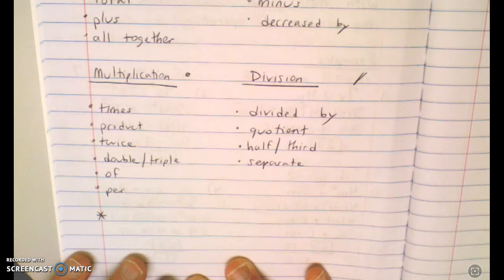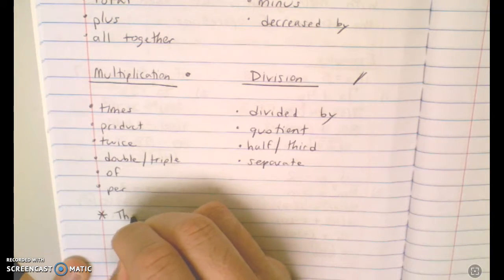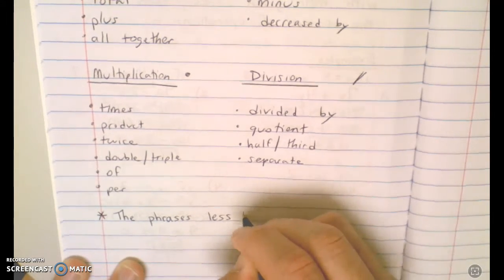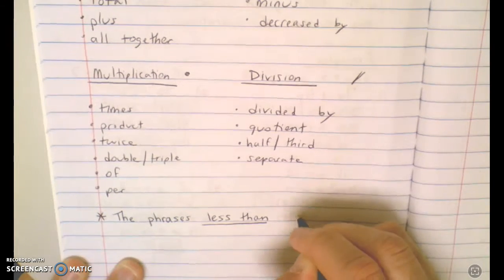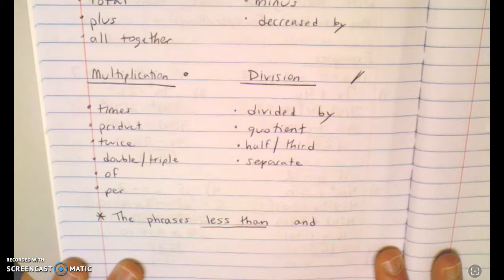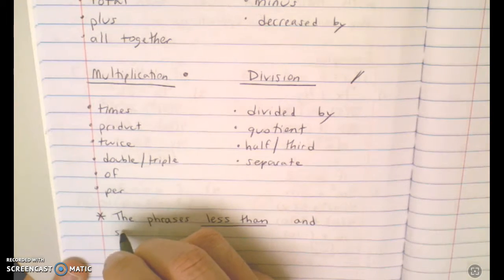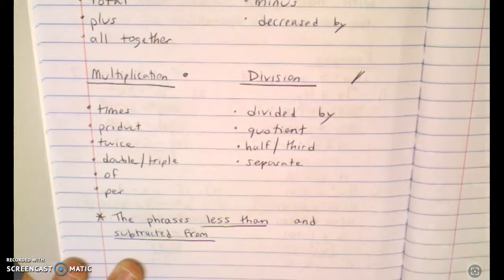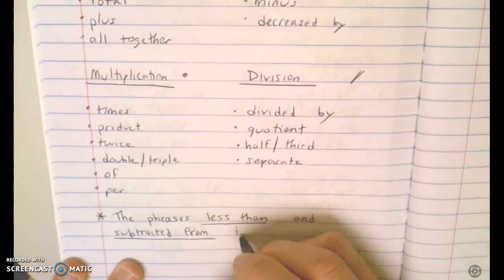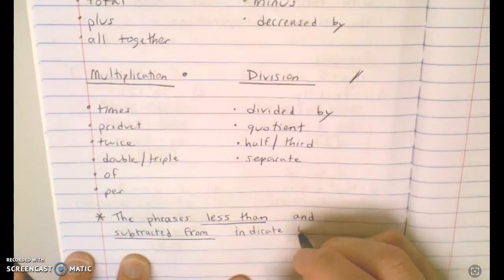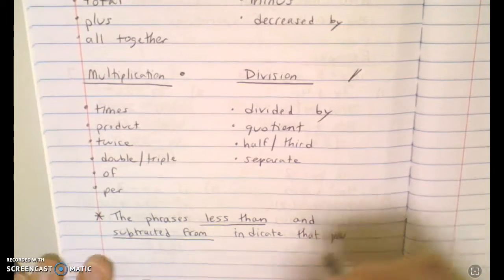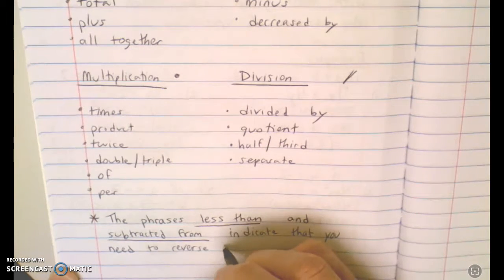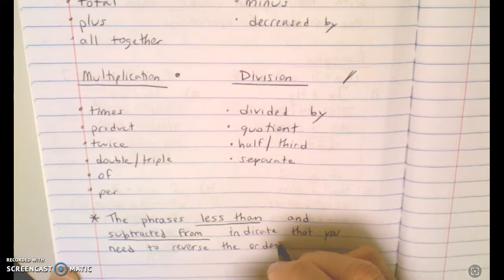So the phrases less than and subtracted from indicate that you need to reverse the order of the terms.